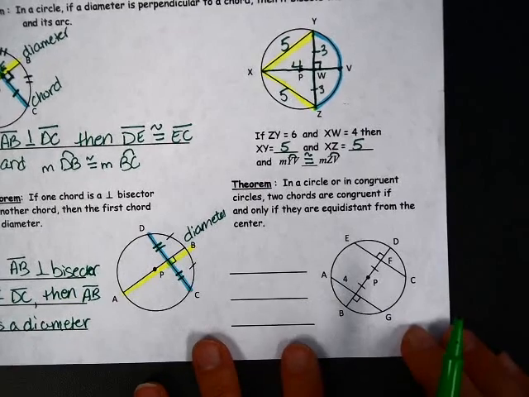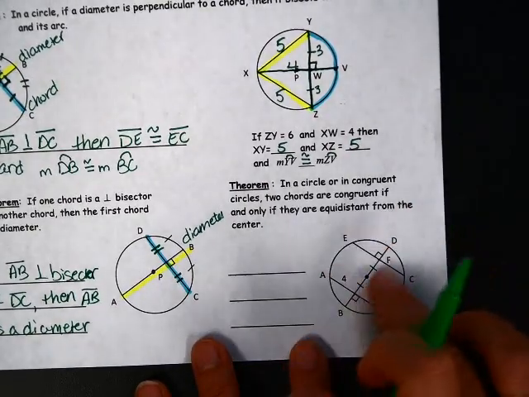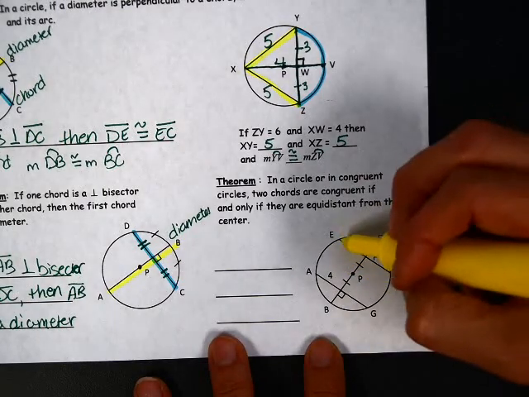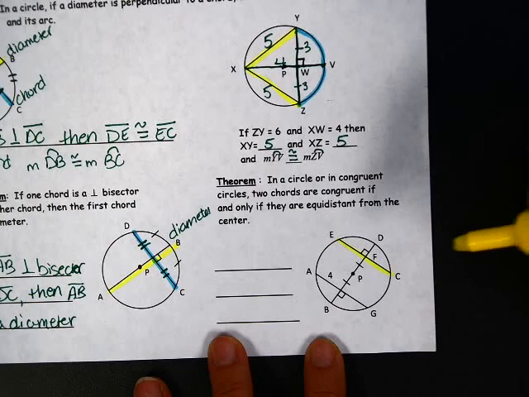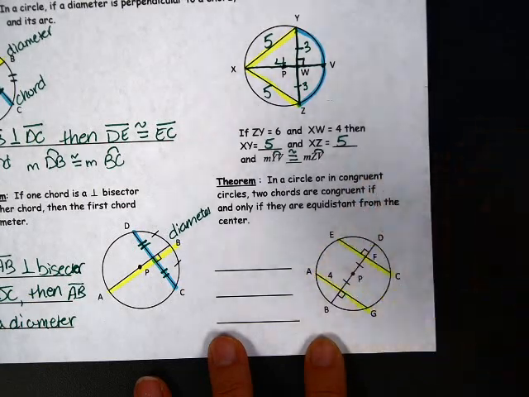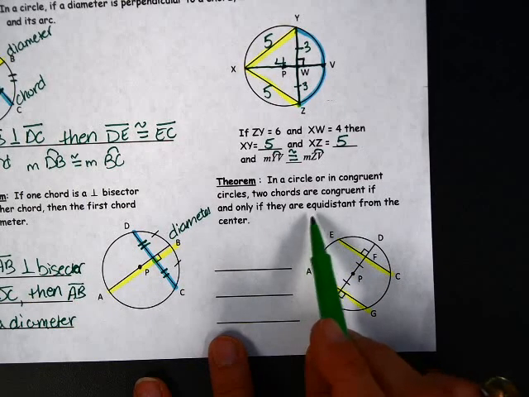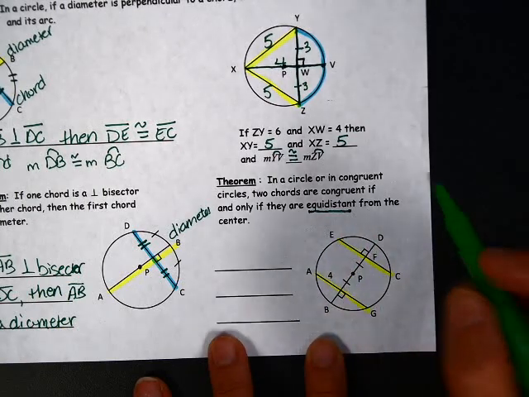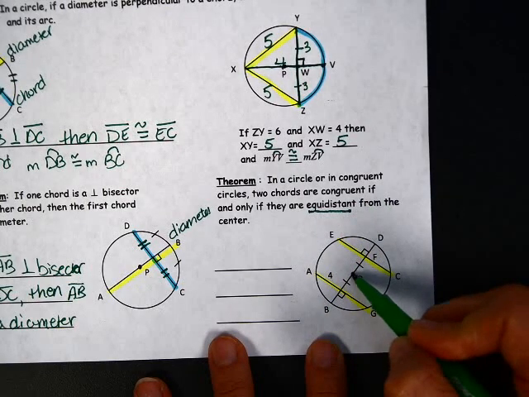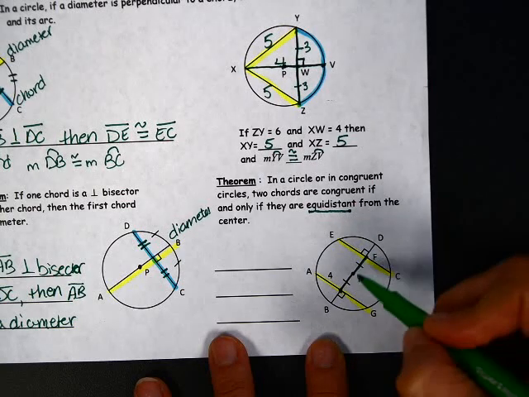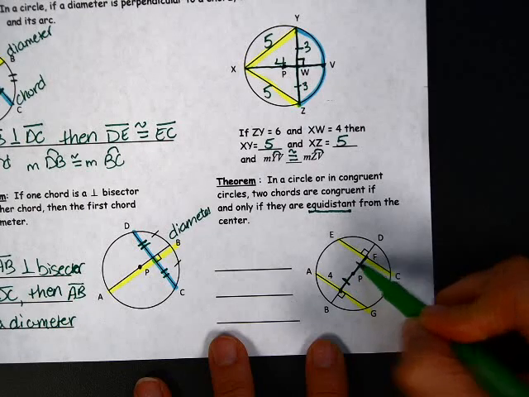Last but not least, in a circle or in congruent circles. So we can have everything in one circle or two separate circles. Two chords are congruent. Here we have chord EC. Here we have chord AG. These two chords are congruent if and only if they are equidistant from the center. Equidistant. All right, here's the center. So from here to the chord, from here to the chord, they are equal in length. So that's what these markings are for.